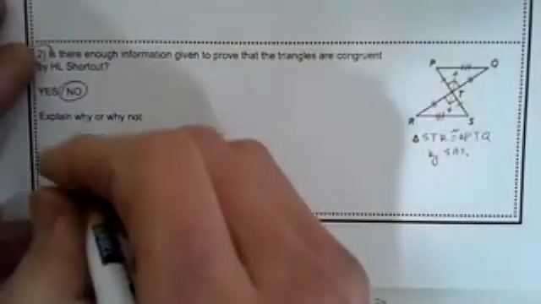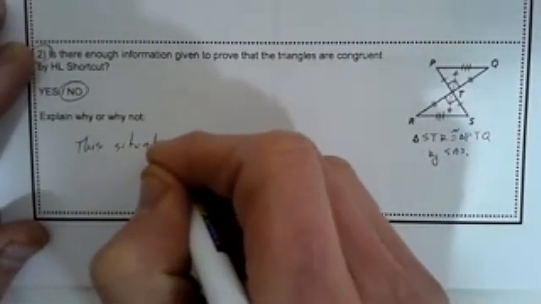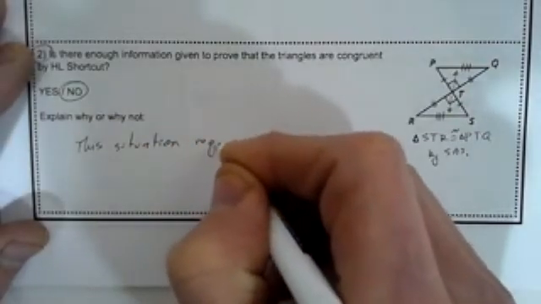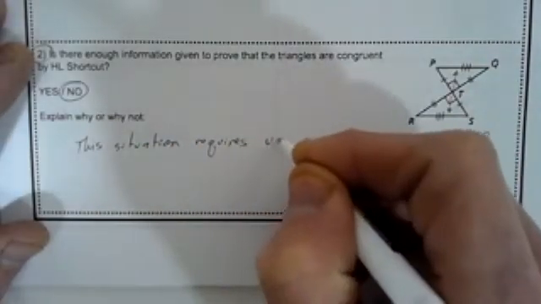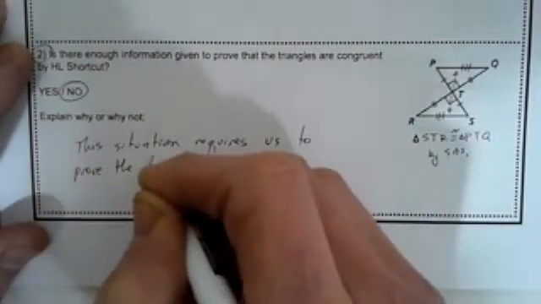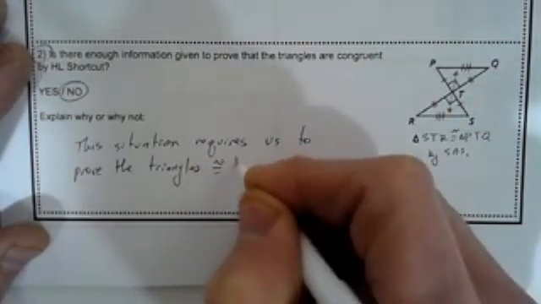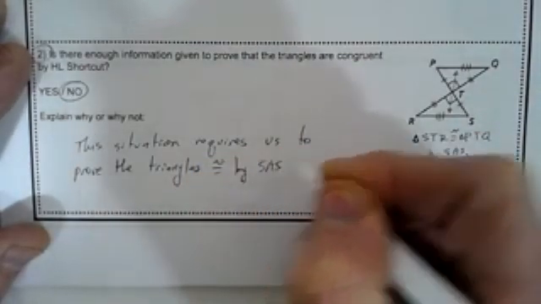So this situation requires us to prove the triangles congruent by side angle side first.